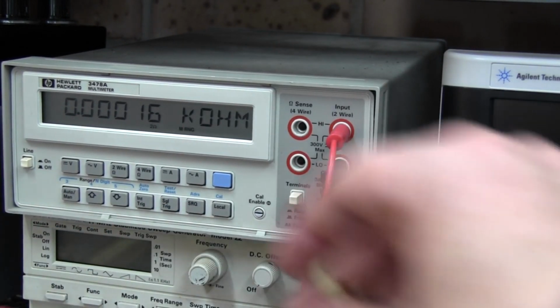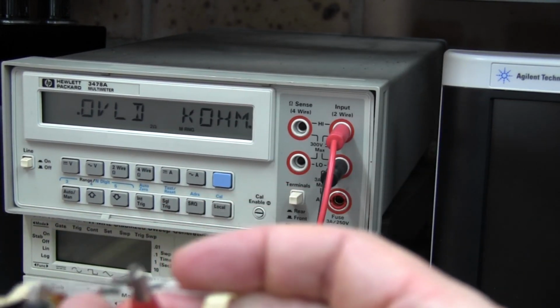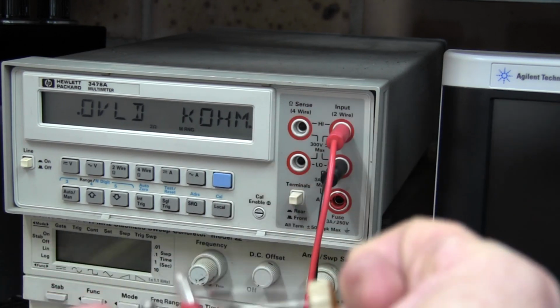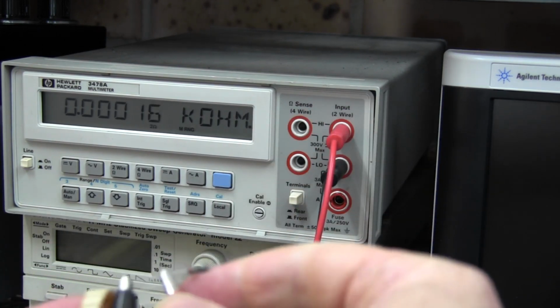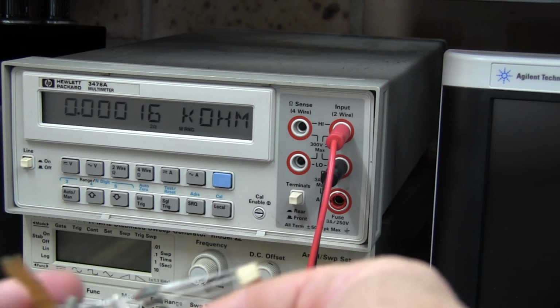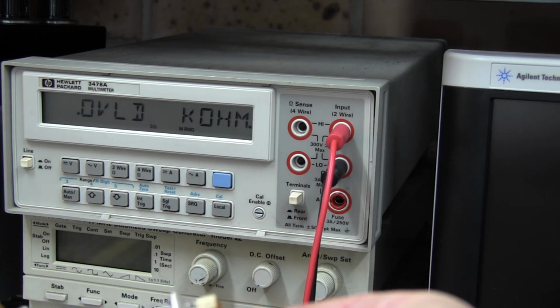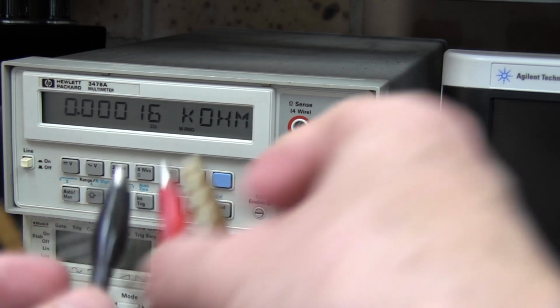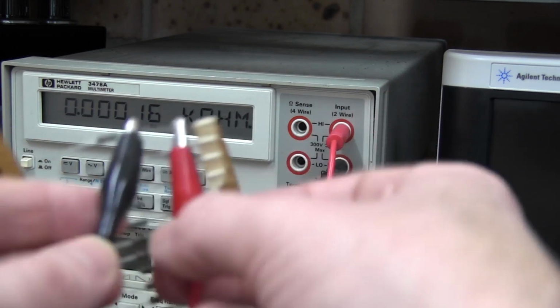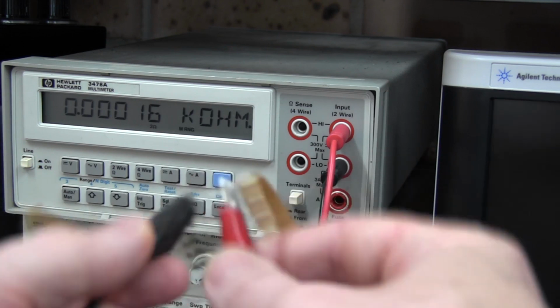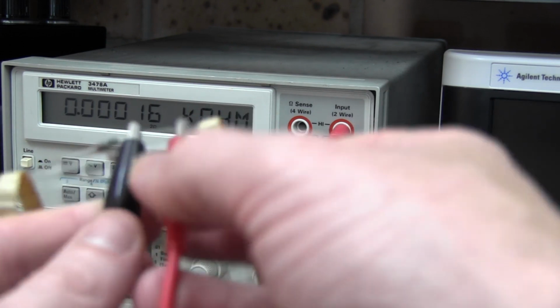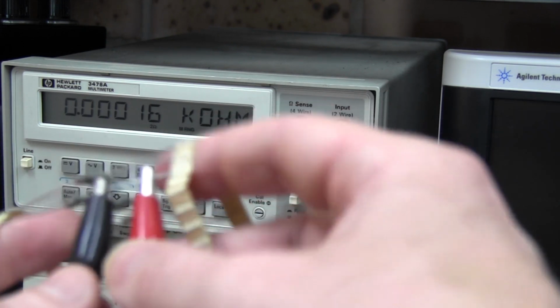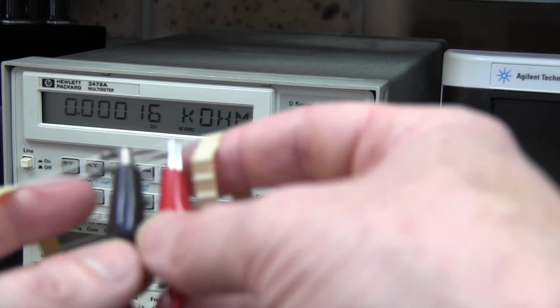Now let's actually put it on a resistor leg, shall we? And, yeah, there we go, it's the same. So we're obviously biting through any contact resistance there. Wiggle those around, and that looks pretty repeatable to me, down to the order of 100 milliohms.